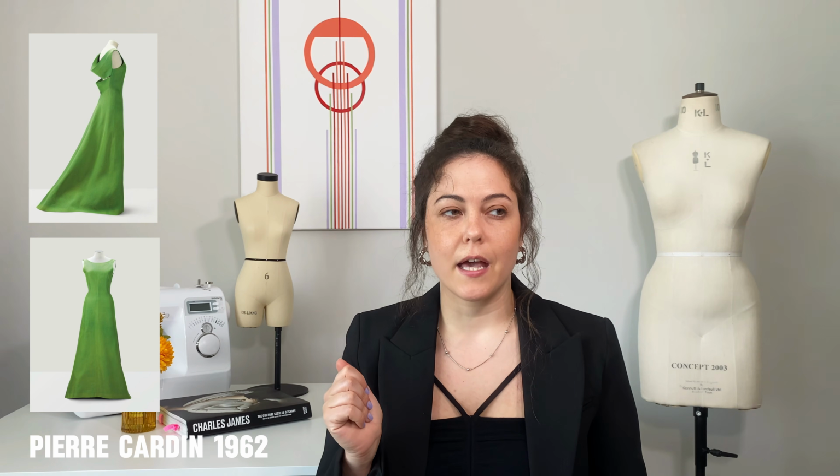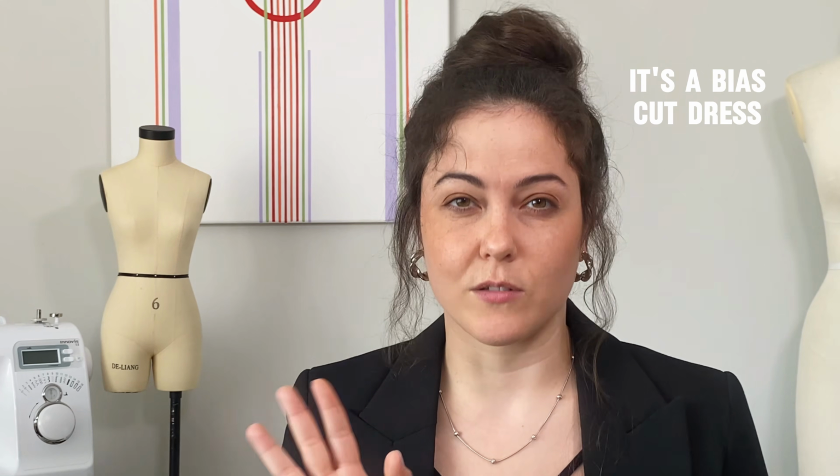Now, this design in question that we are going to look at today was designed in 1962, and the fabrication for the garment is silk gazar. Now, I couldn't find a lot of information about this gown, so I really had to rely on my instincts and just all the pictures that I could find online. Let me just tell you that we're gonna work a lot on the bias. In fact, this whole dress is on the bias.